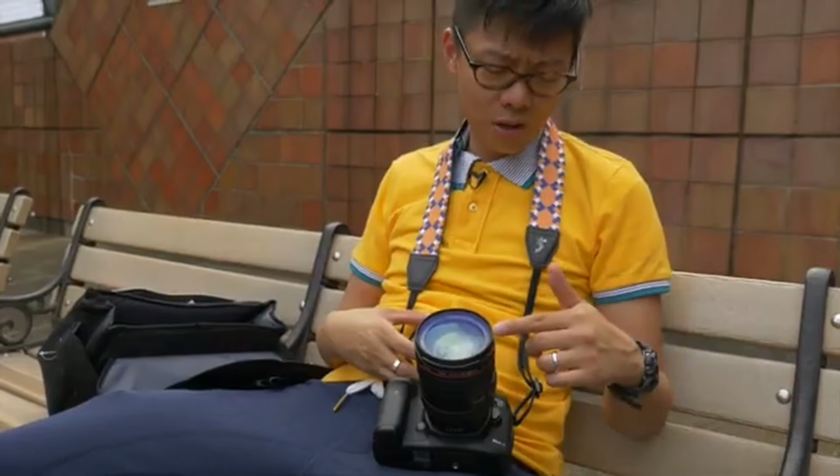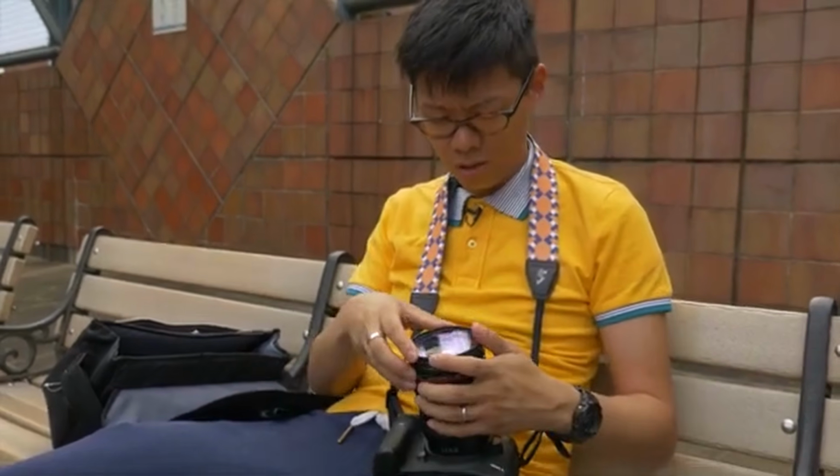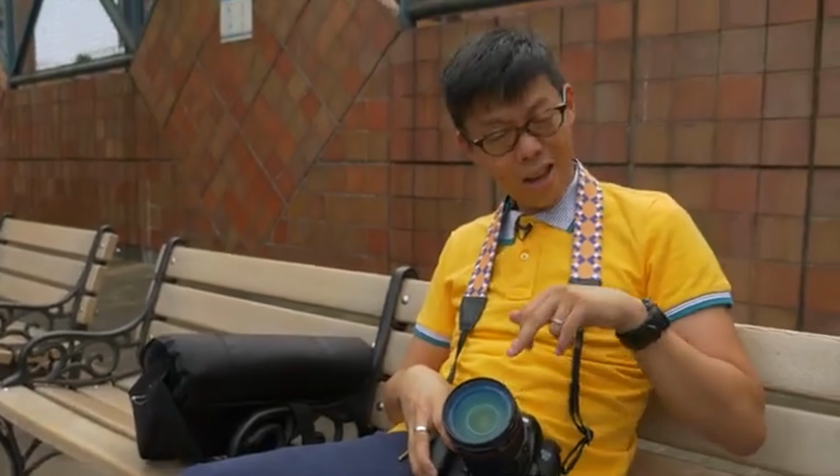And if you don't want to scratch your expensive filter, what do you do? You put another one on it. Less expensive. Cheap filter protecting expensive filter protecting expensiver L lens.